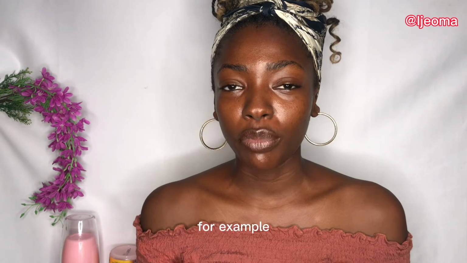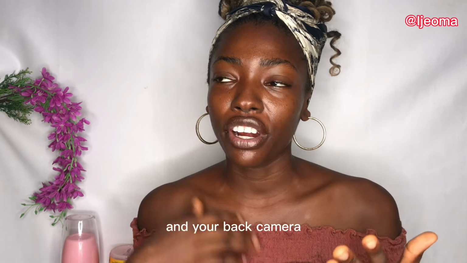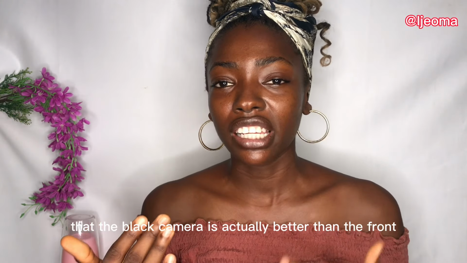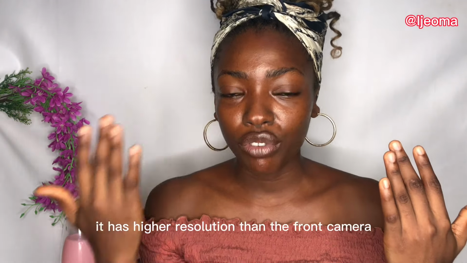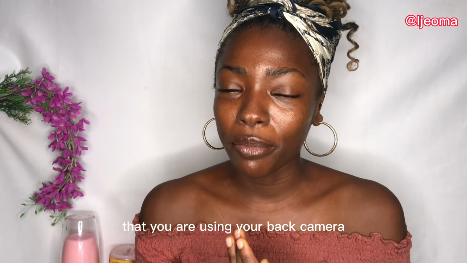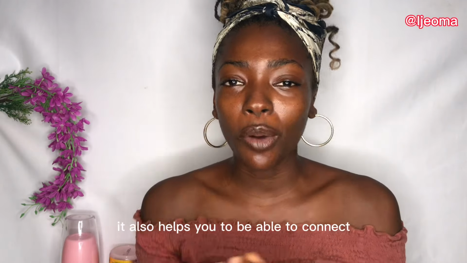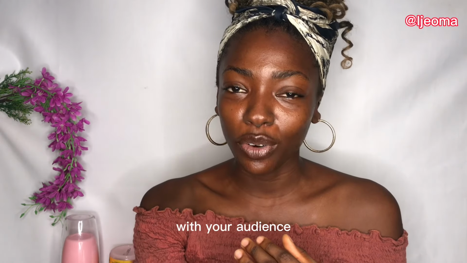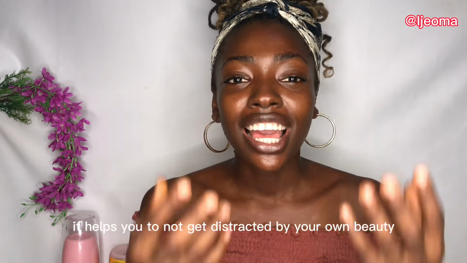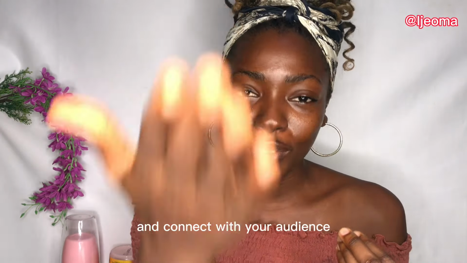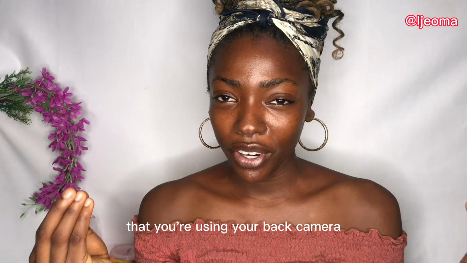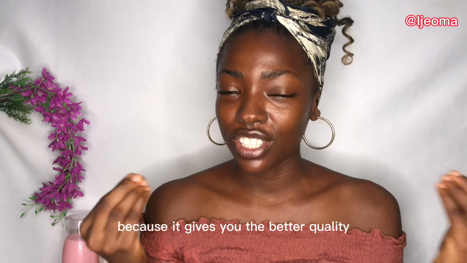Let's just say, for example, you take a picture using your front camera and your back camera. You tend to notice that the back camera is actually better than the front, it has higher resolution than the front camera. So you want to make sure that you're using your back camera. Not just that, it also helps you to be able to connect with your audience. It helps you to not get distracted by your own beauty. It helps you to just focus and connect with your audience. So you want to make sure that you're using your back camera because it gives you the better quality your video deserves.